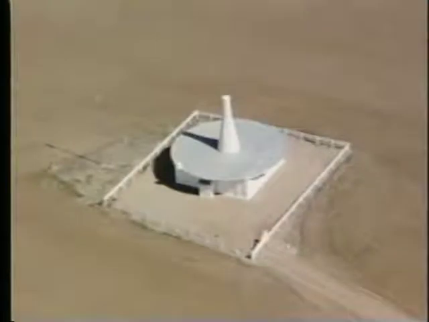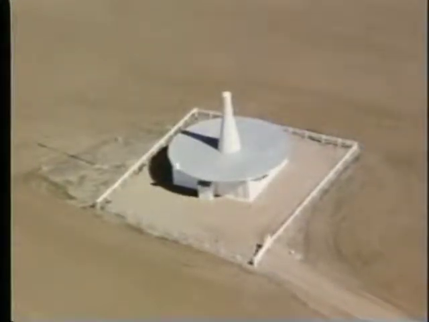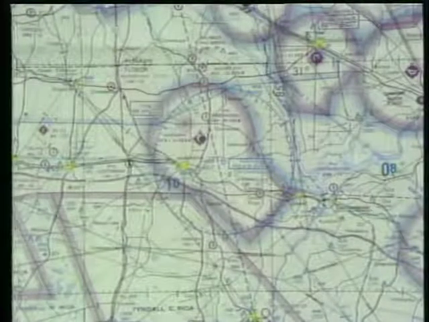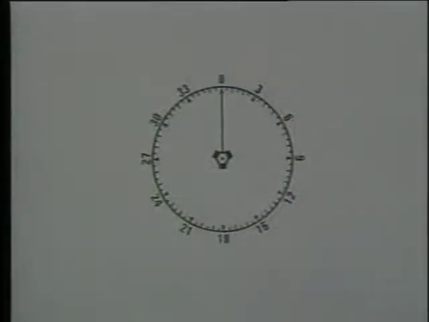A VOR station continuously sends out signals that are received by a radio in your airplane. The station is shown on an aeronautical chart by a compass rose surrounding its location. The compass rose is a graphic depiction of the signals transmitted from the VOR. These signals, called radials, extend out from the station and are numbered clockwise from magnetic north. Although the number of radials is infinite, only 360 are used. Their directions are indicated by numbers on the outside of the compass rose.